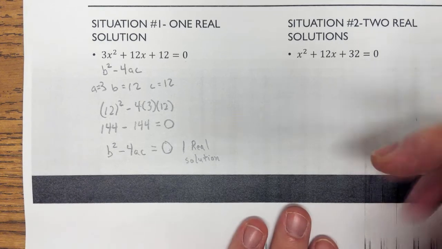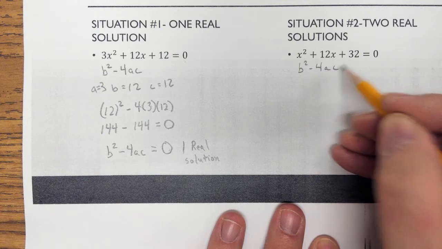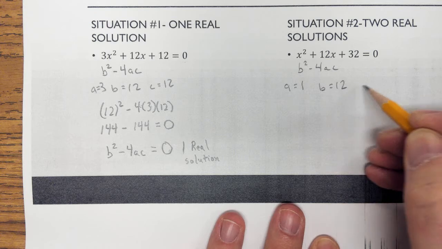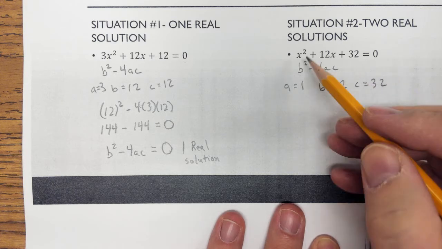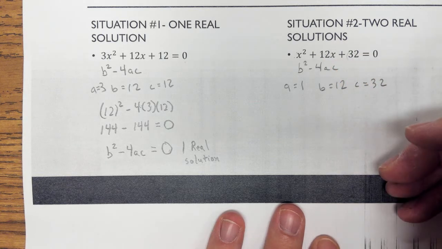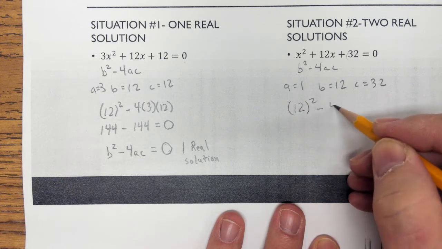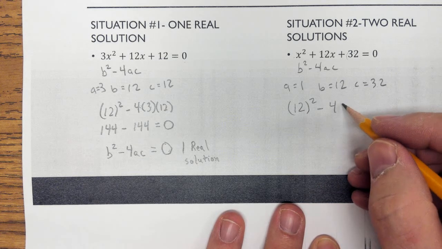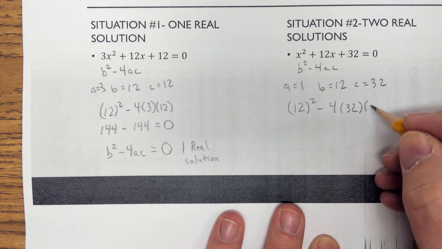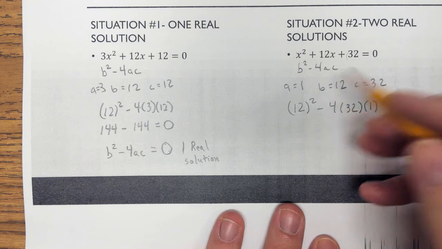Alright, let's look at another situation. We're going to use the discriminant again, b squared minus 4ac. A equals 1, b equals 12, c equals 32, just getting those numbers from the coefficients on the x's and the number by itself. So I've got 12 squared minus 4 times 32 times 1. This is a problem. Or is it?